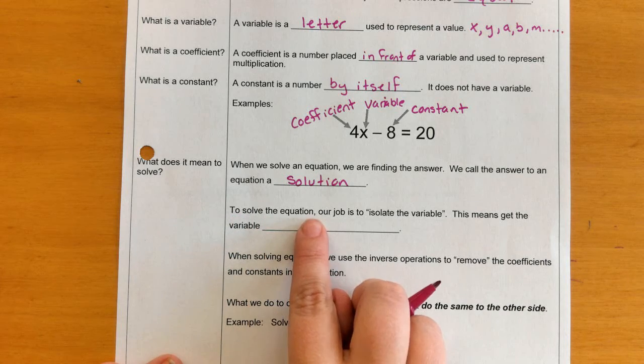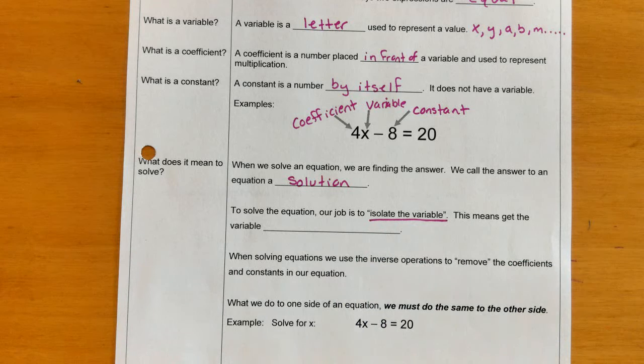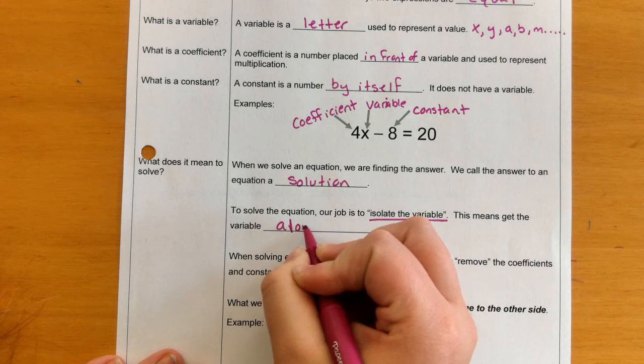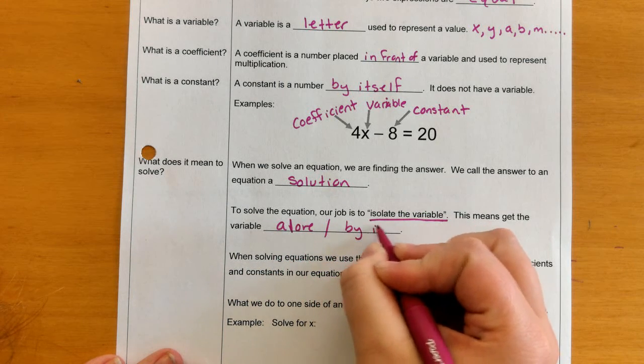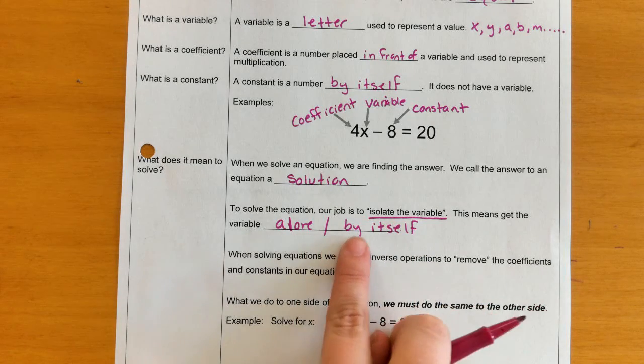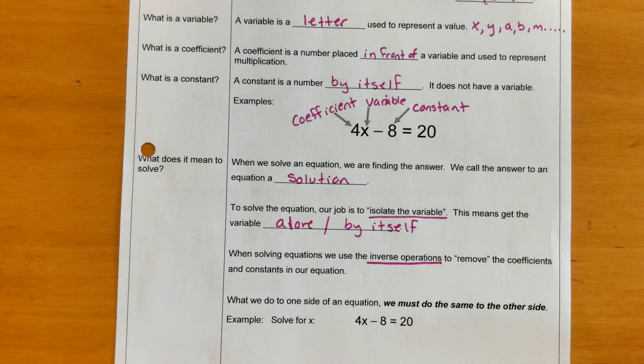Now, when we are solving an equation, your job is to isolate the variable. You'll hear me say that a lot. What this means is to isolate, or to get alone, get by itself, the variable. So we are getting the variable alone, or by itself, whichever way you like to say it. And what we will be doing to get that variable isolated is we are going to use the inverse operations to remove or to erase the coefficients and constants in the equation.